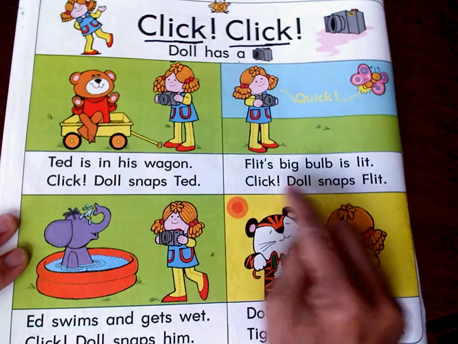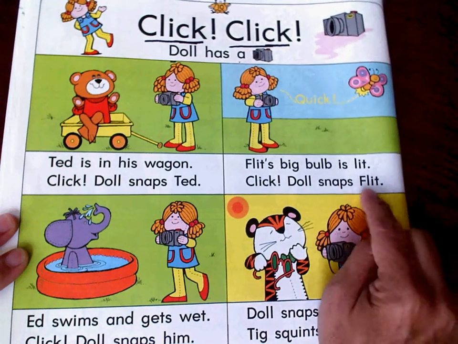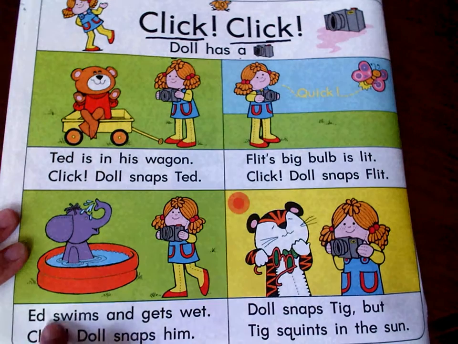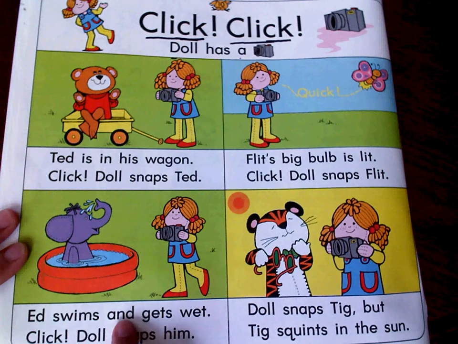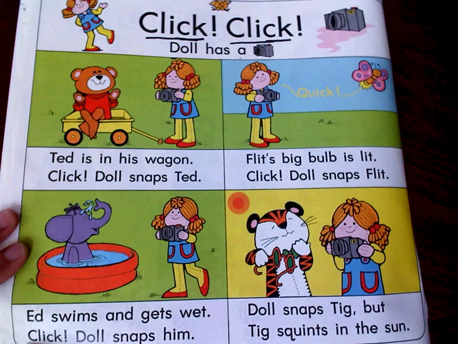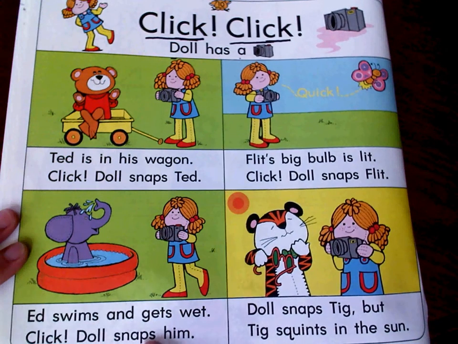Click. Doll snaps Flit. Ed swims and gets wet. Click. Doll snaps him.